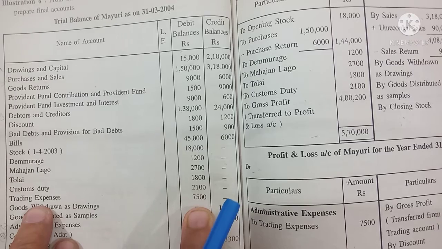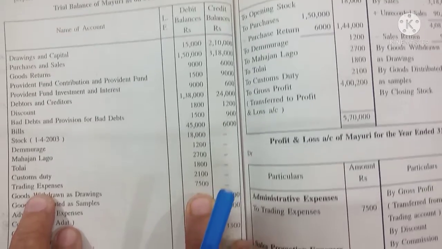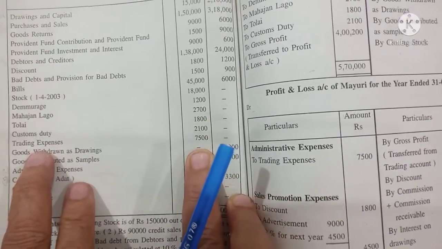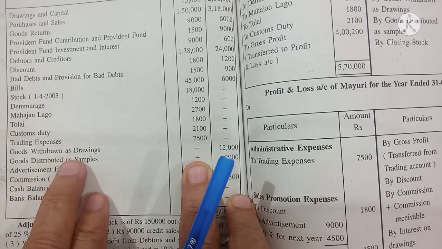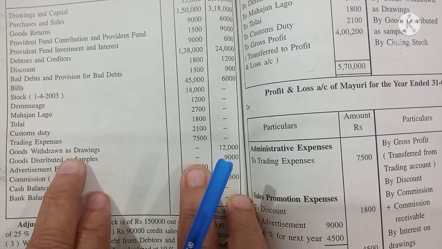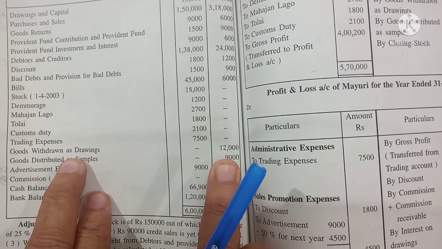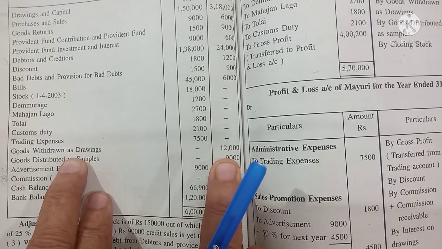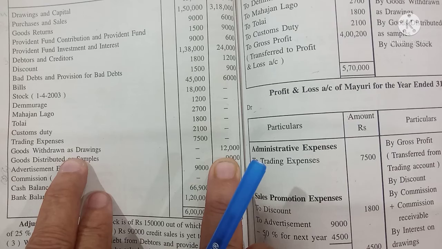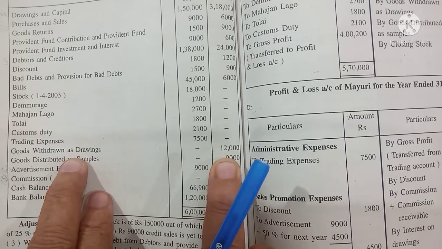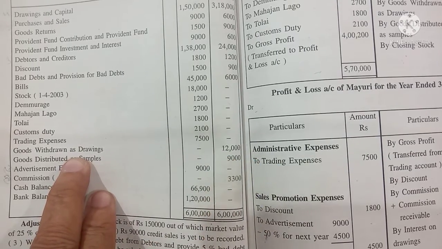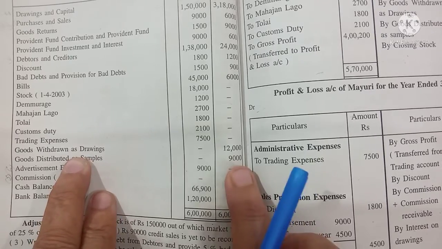Trading expense will not come in the trading account. Trading expense will go to the profit and loss account debit side. Goods withdrawn as drawing: generally you will find that this is one type of drawing. So whatever amount you get, add it with the drawings.